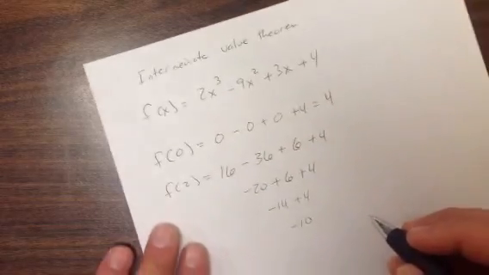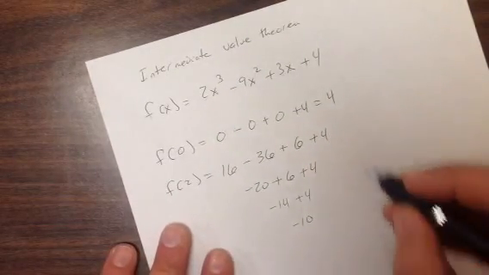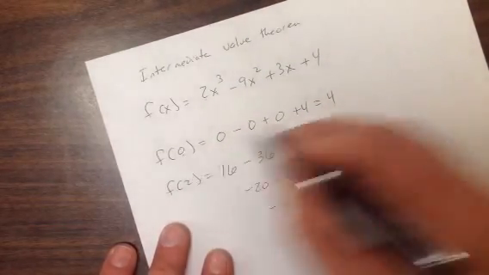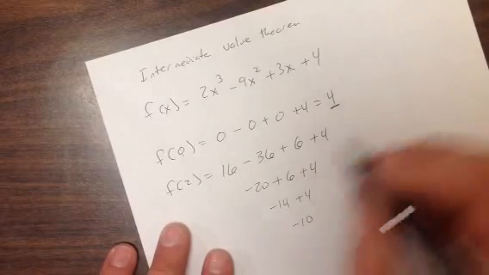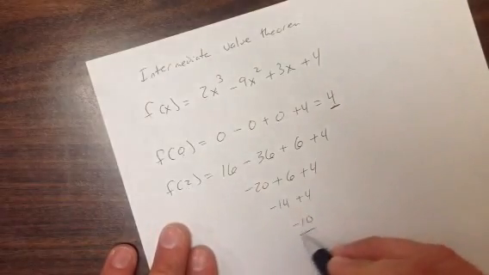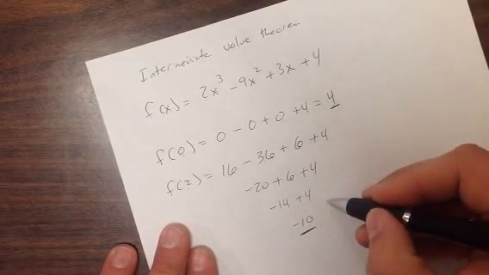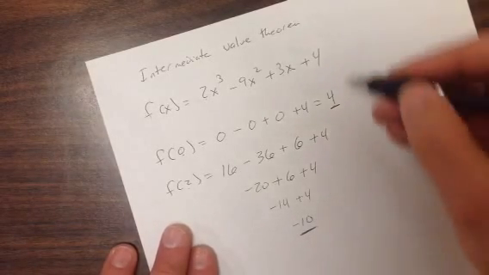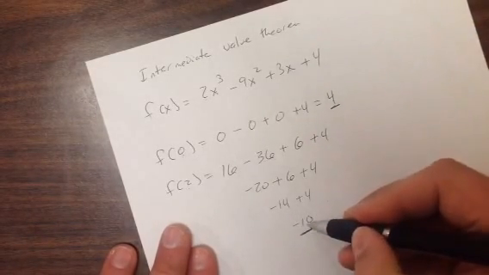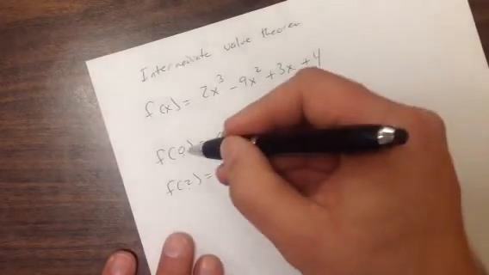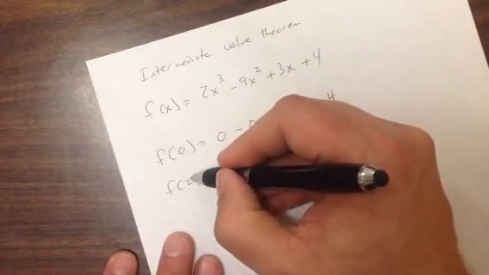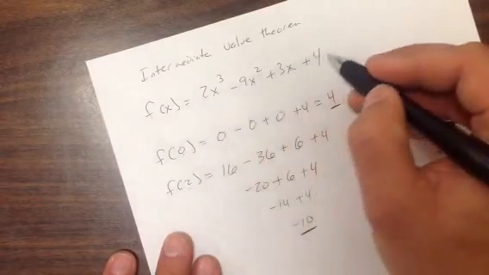Now what the intermediate value theorem states is that because this 0 led us to a positive 4 and this 2 led us to a negative 10, that somewhere between 4 and negative 10 is 0 because positive and negatives have 0 between them. So somewhere between 0 and 2 is actually the 0 to this problem.